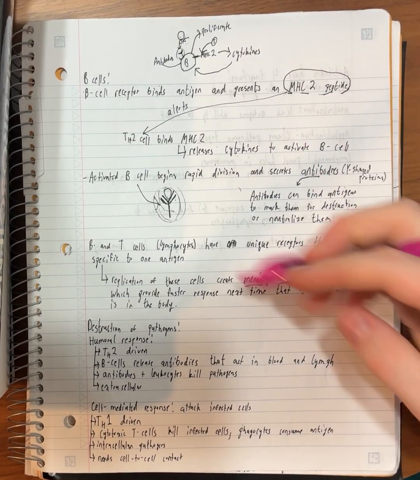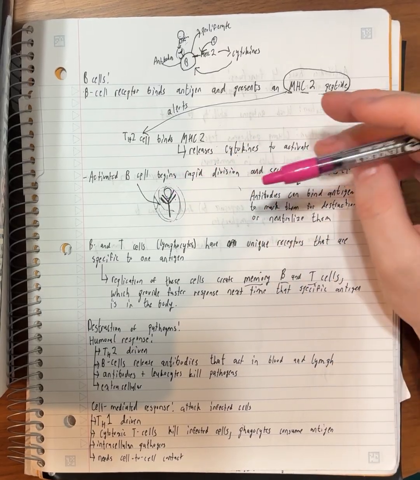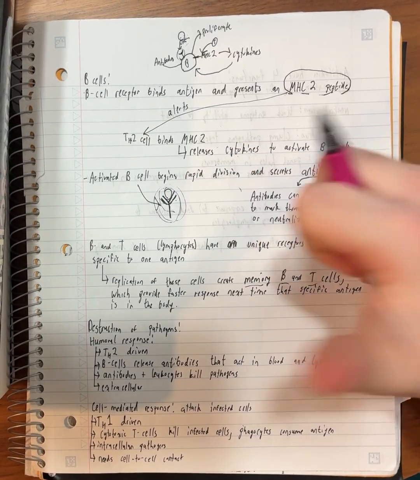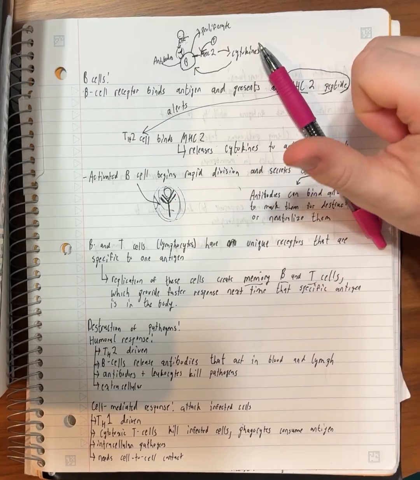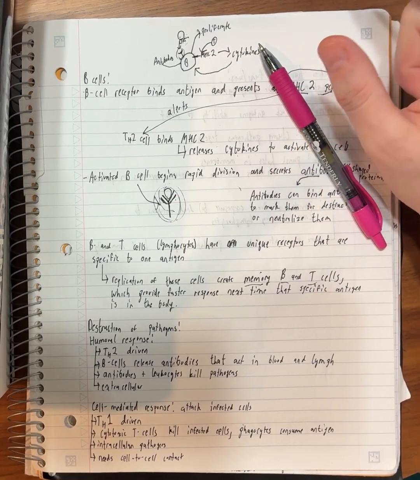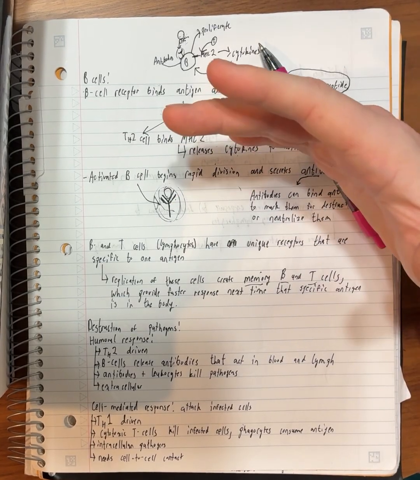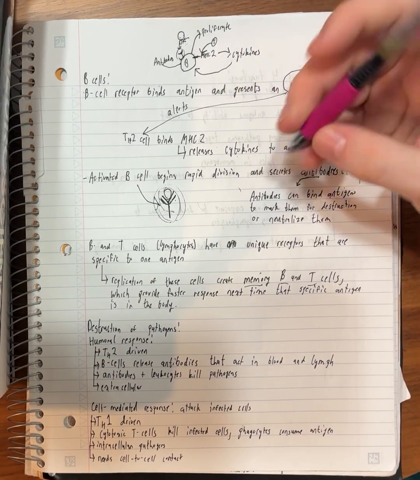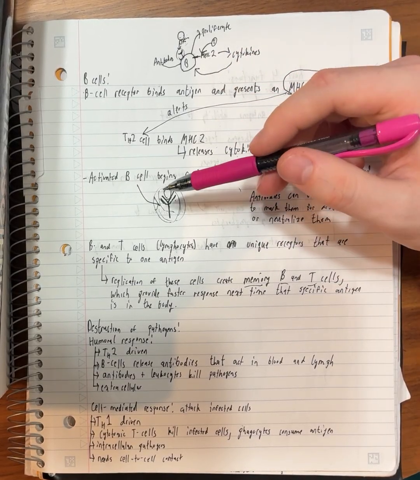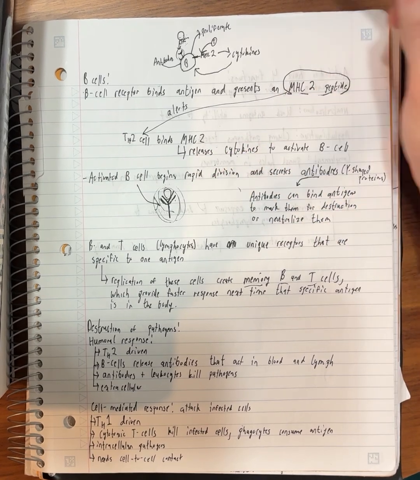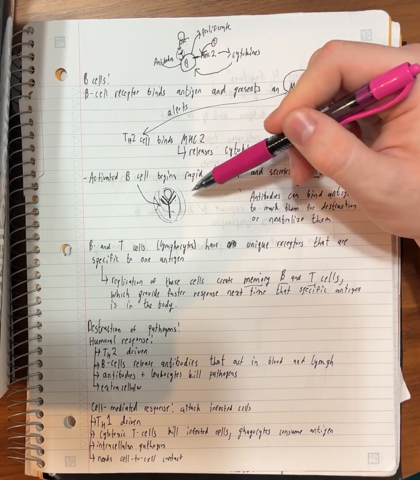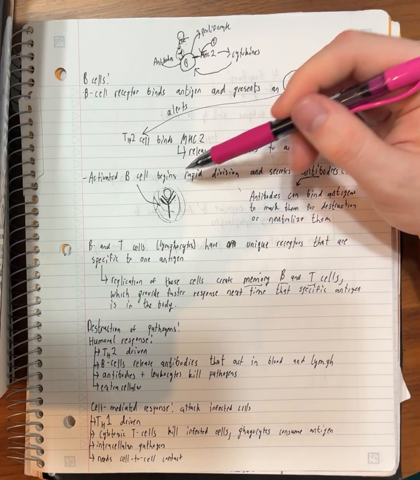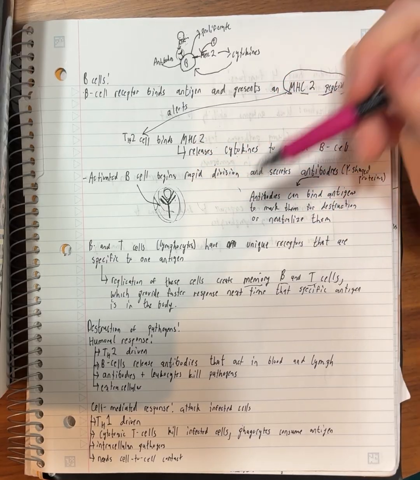They're just going to wait for this antigen to show up again. And that is why vaccines work. And that's why, hopefully, you don't get sick back to back very often with the same sickness: your memory B and T cells are able to recognize the specific pathogen they have receptors for quicker. That's memory cells.